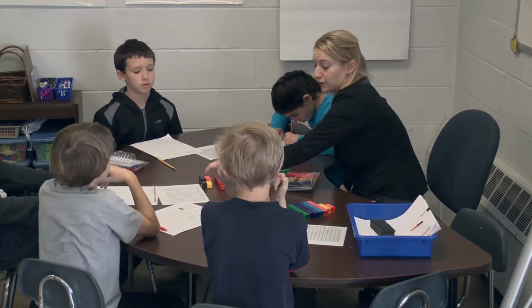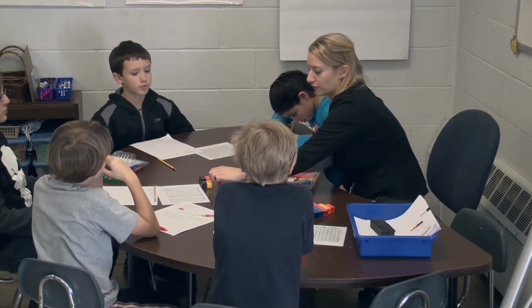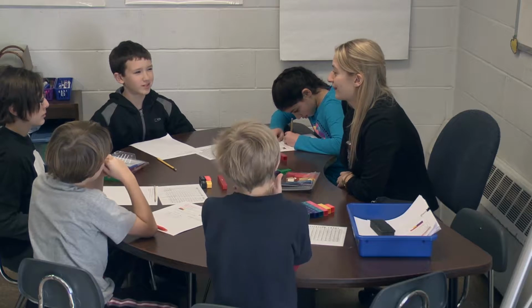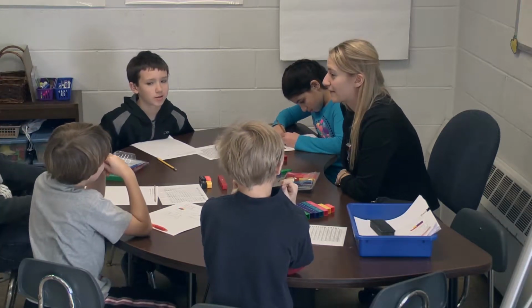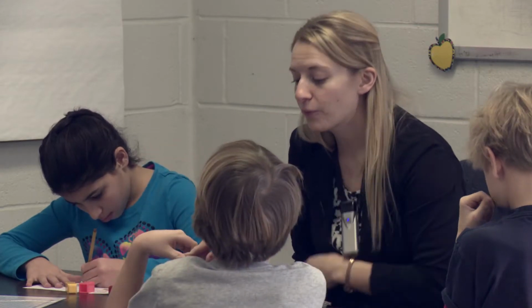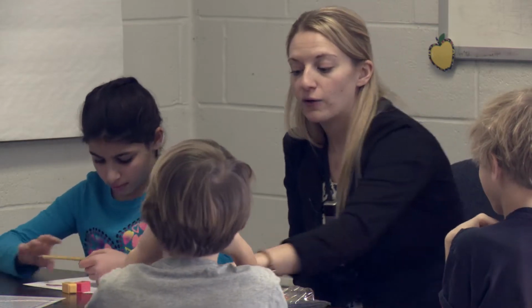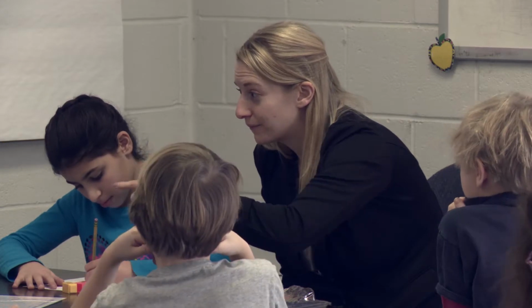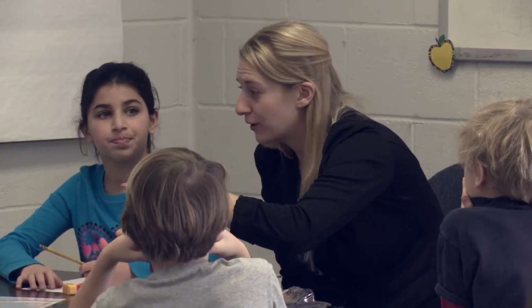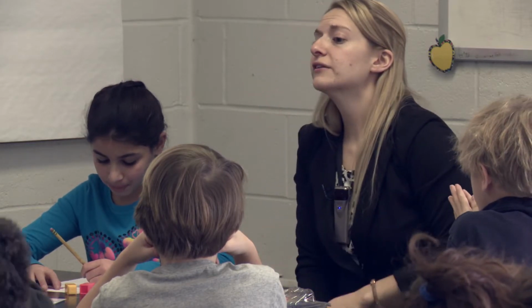4 times 3 is 12, so 12 is a what of 3? Divide. No. Common, no. Denominator. No. Quotient. No. What am I doing to 4 to get 12? Divide. I am? Multiplying. So 12 is a... Compatible. No, what did you just say? Quotient. Grace?